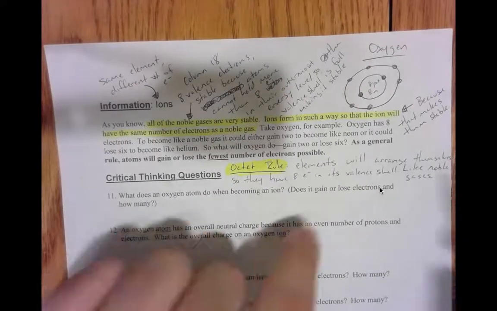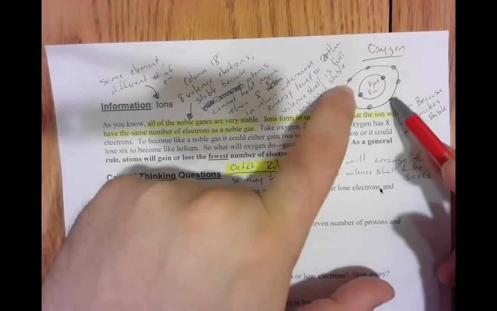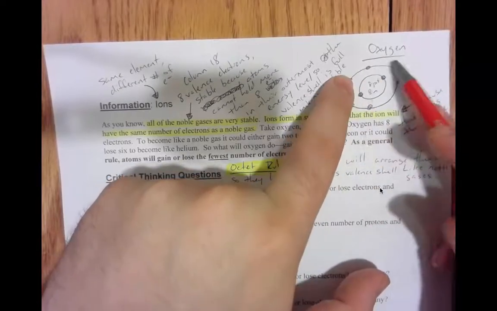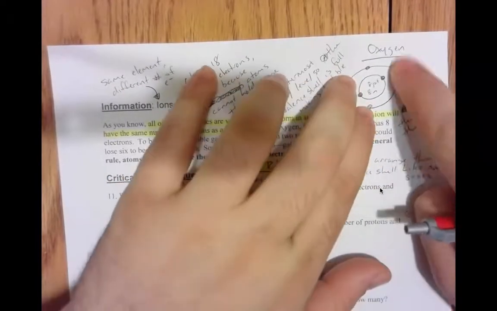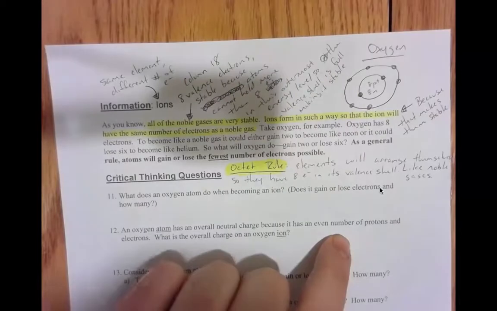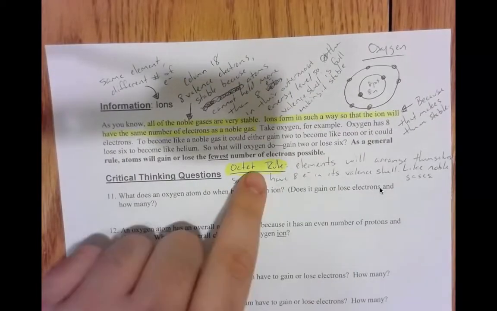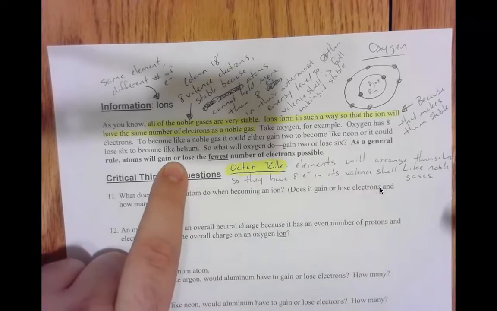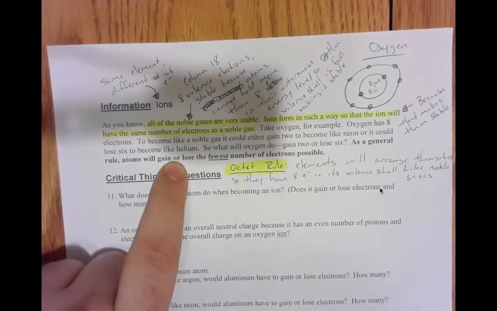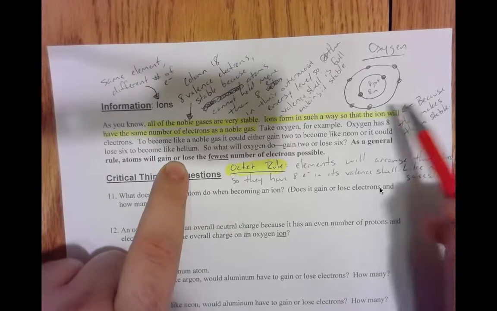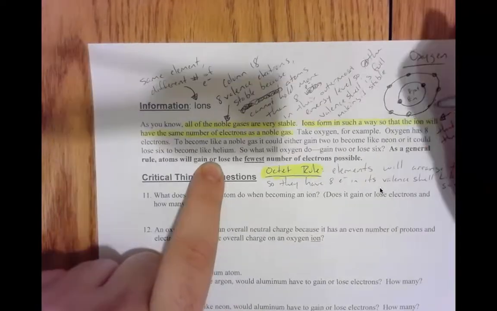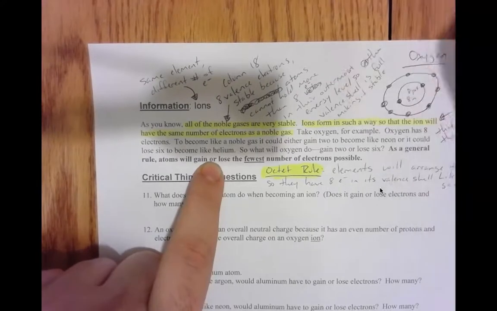So we now know that oxygen can either gain 2 electrons to have a full valence shell, or it can lose 1, 2, 3, 4, 5, 6. If we remove that shell, then the shell lower is full, and that makes it stable. As a general rule of thumb, which is bolded, it's easier to gain or lose the fewest number possible. So it's easier to gain 2 than lose 6. So when oxygen becomes an ion, it will gain 2 electrons.